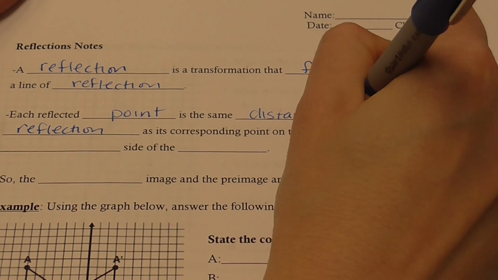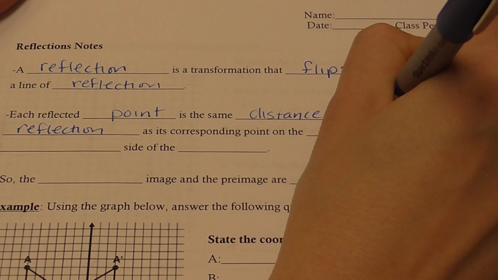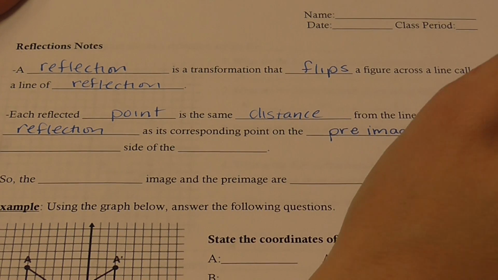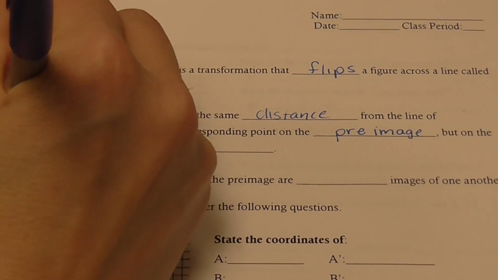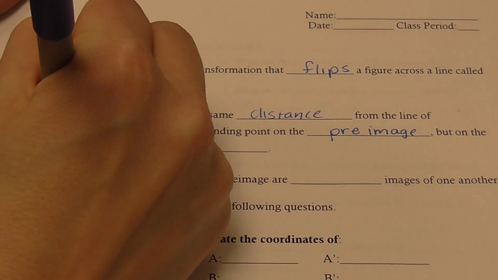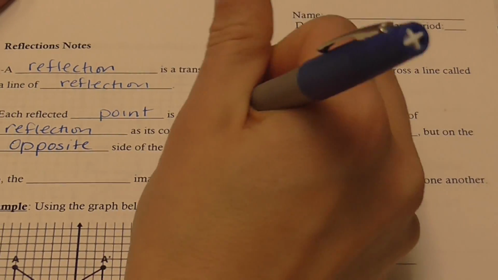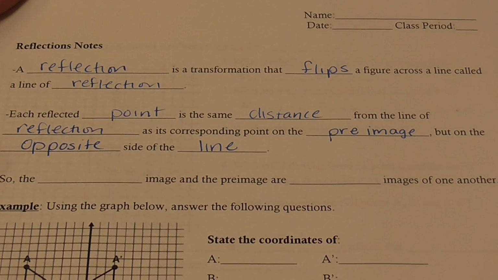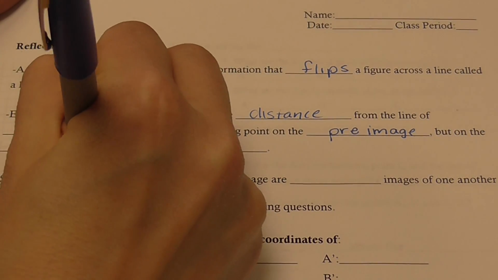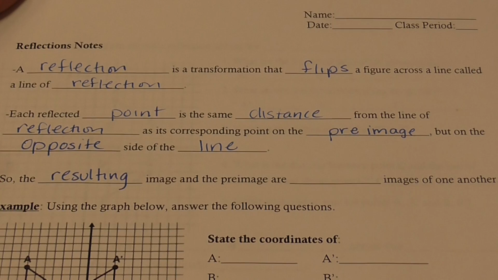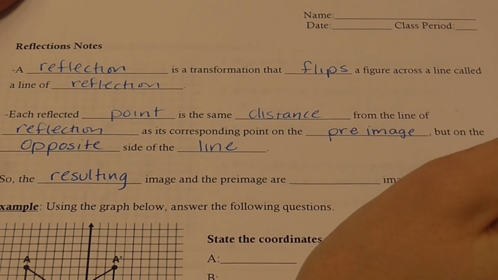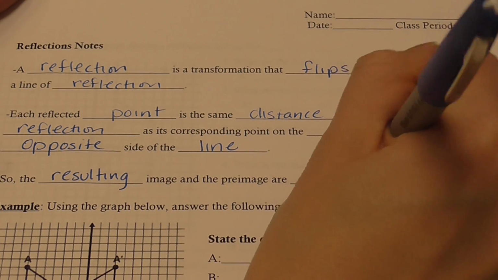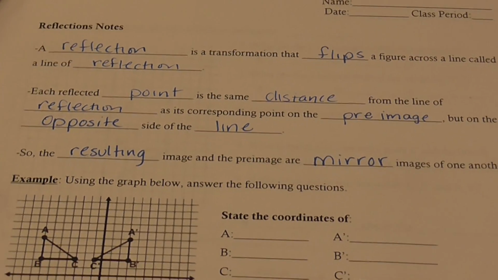So wherever it starts, it's going to be the same distance away on the other side of that line of reflection. Okay? It's just going to be on the opposite side. So it's going to be the same distance away, just on the opposite side of the line. Okay? So that means that the resulting image and the pre-image are mirror images of each other. So it's like the line of reflection becomes just a mirror that you're seeing on the other side.